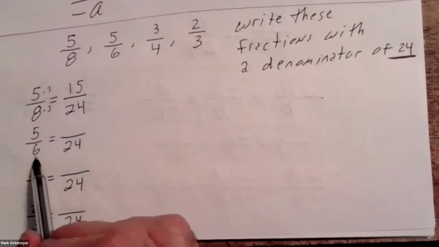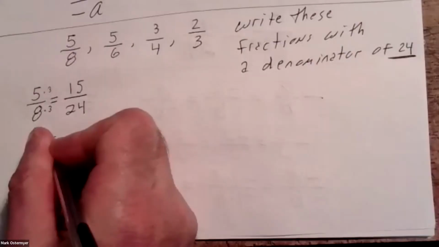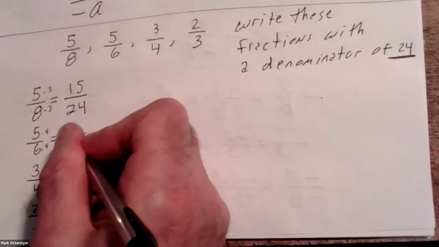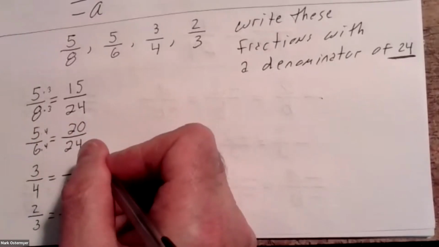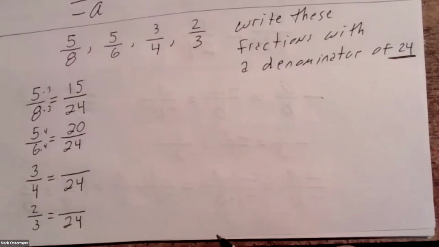Similarly, what did I multiply 6 by to build it up to 24? 4. So you're going to multiply the numerator by 4. And 5 times 4 is what? 20. So we say 20 over 24 is equivalent to 5/6. Those are equivalent fractions.